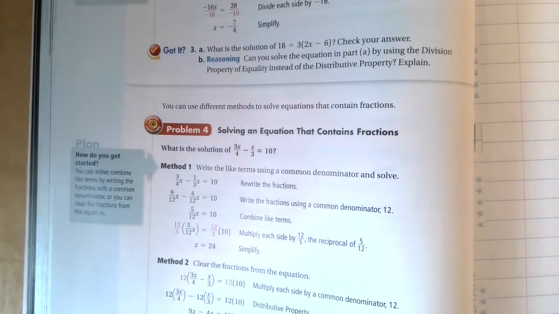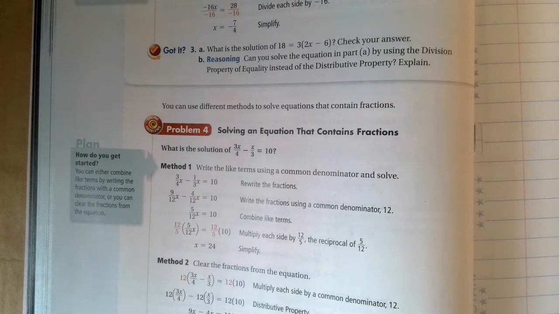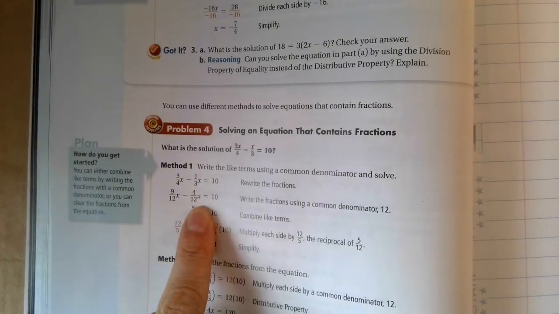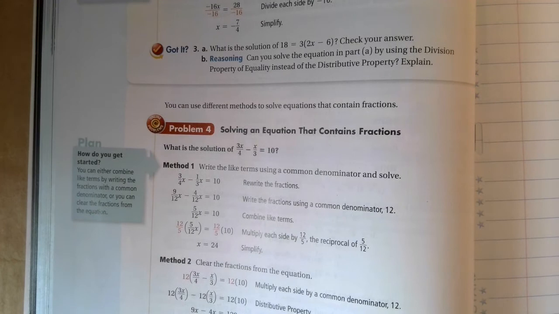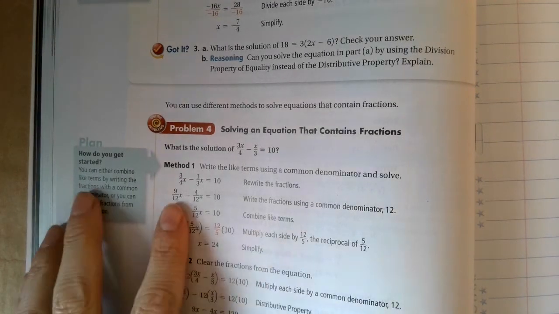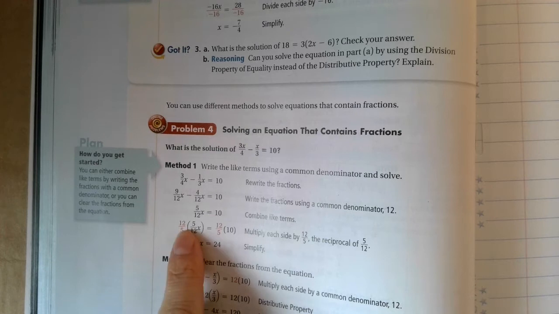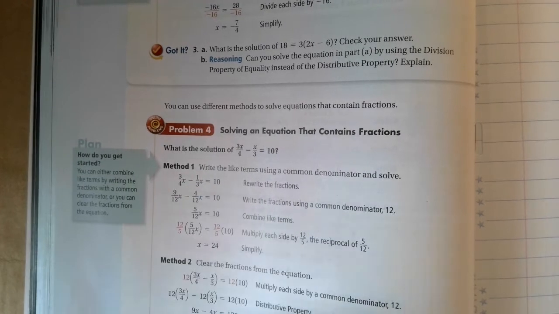The first thing they discuss here is this first method, which is likely the method a lot of folks would start with, and that is finding a common denominator for the two fractions you see. So you see we have fourths and thirds. The multiple that they share then is 12, and then solving the entire equation by turning these two into common denominators.